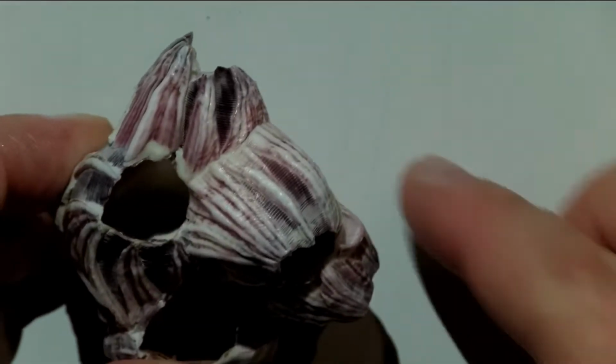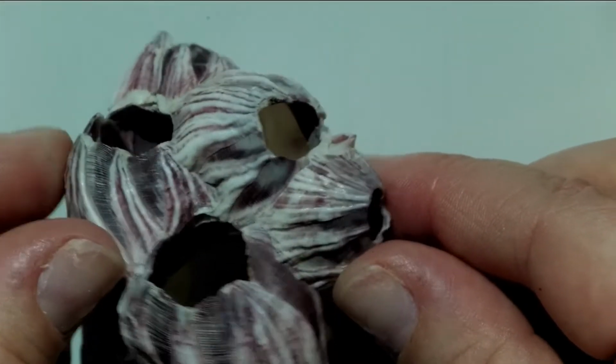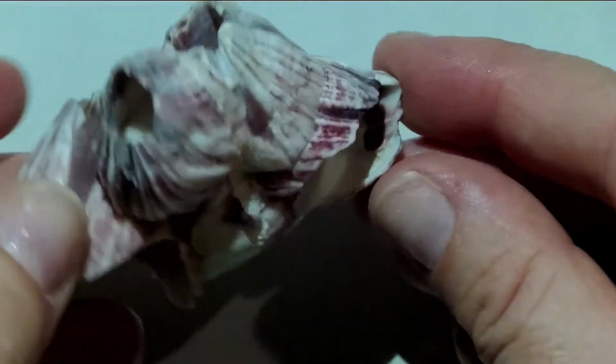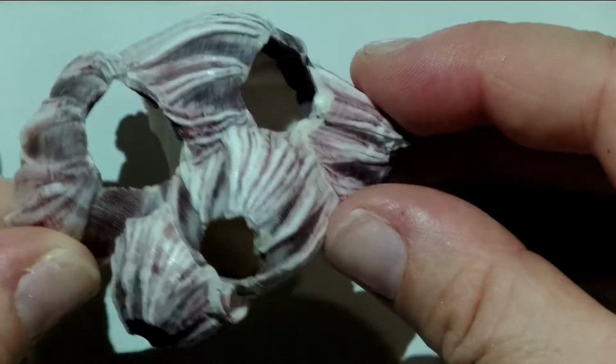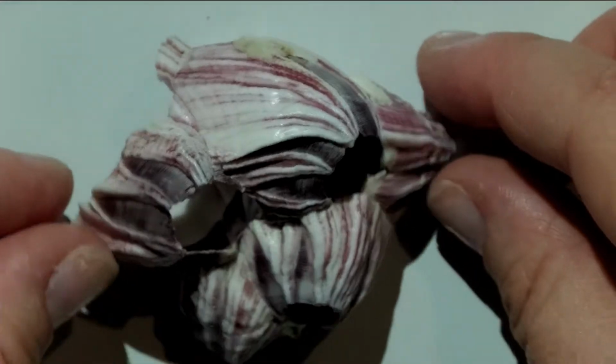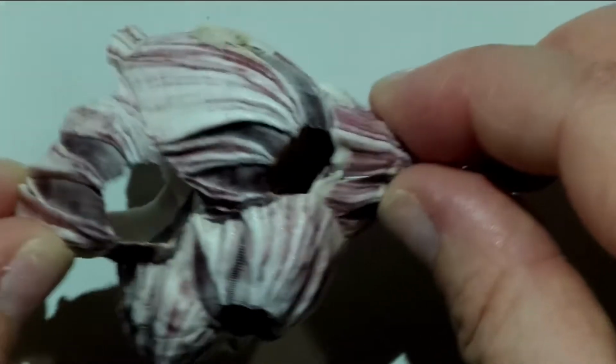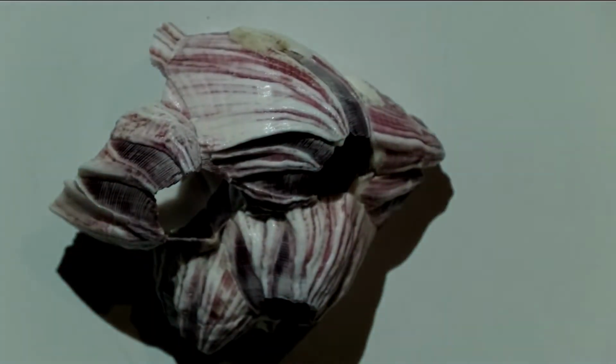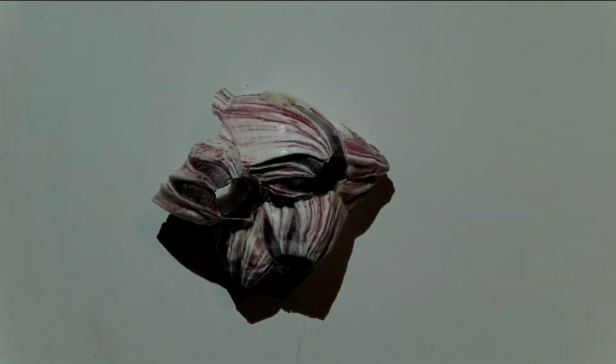So you can see they also tend to live in little clumps here. They can live solitarily or with other barnacles like this, and they just cling onto the rock. So those are our barnacles.